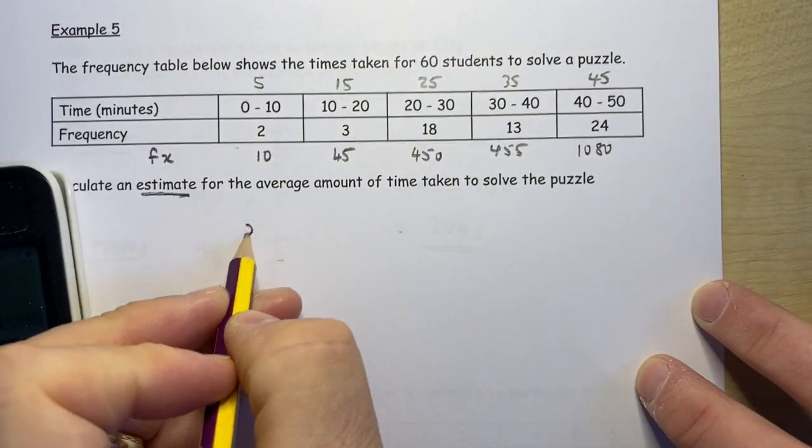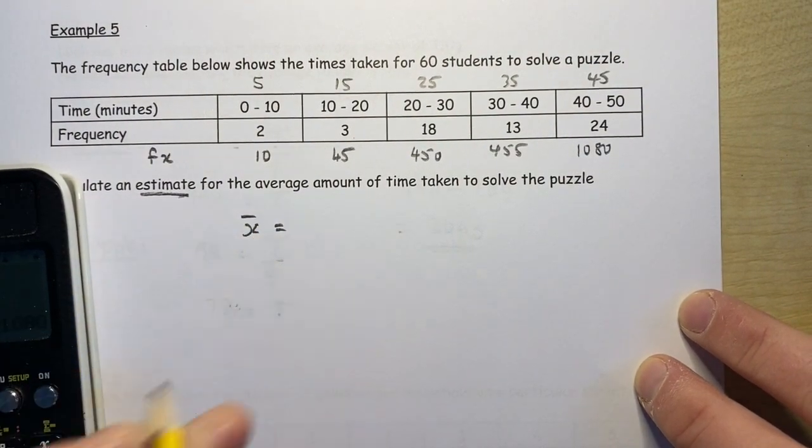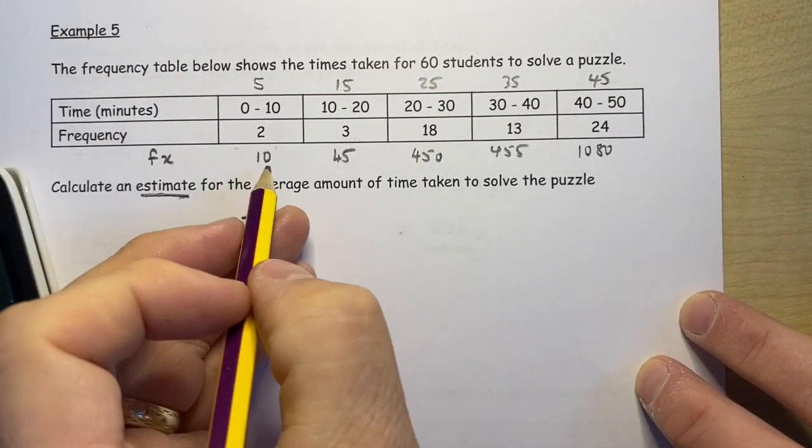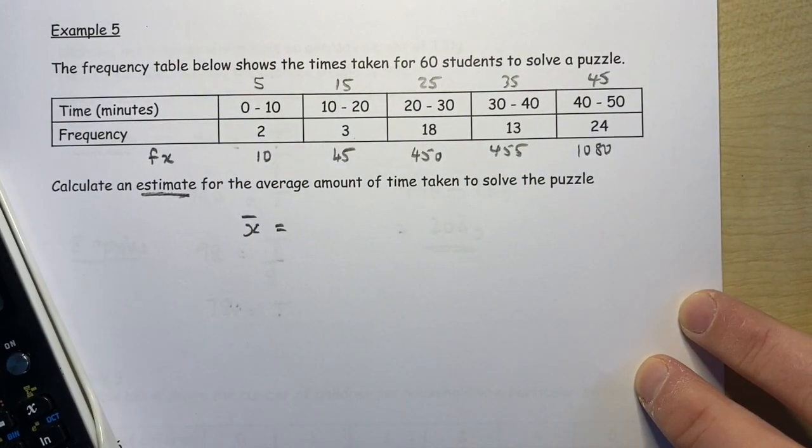So the mean, again I'm going with a lazy way of writing it, X bar, the mean is that total. We're going to add them up now. So we've got 10 added to the 45, added to the 450, added to the 455, added to the 1080.